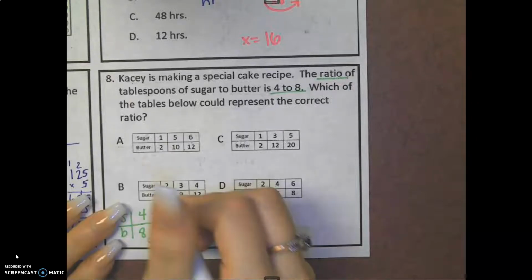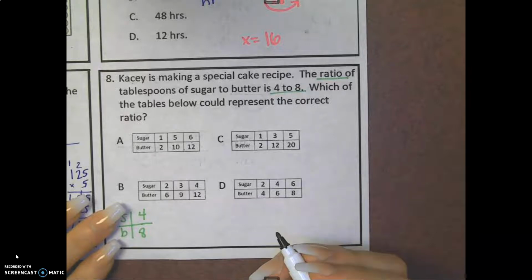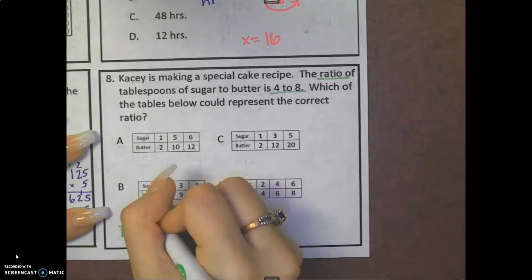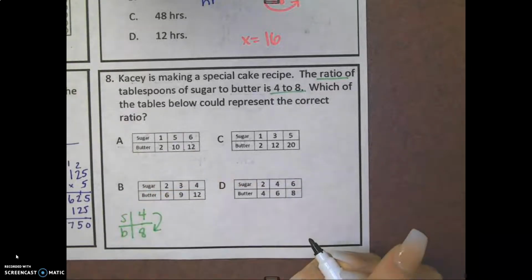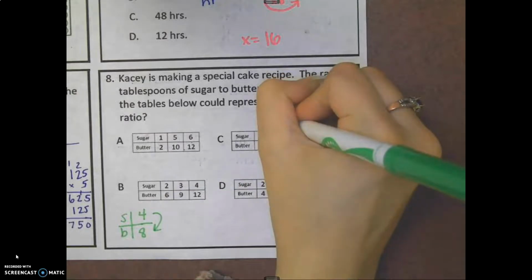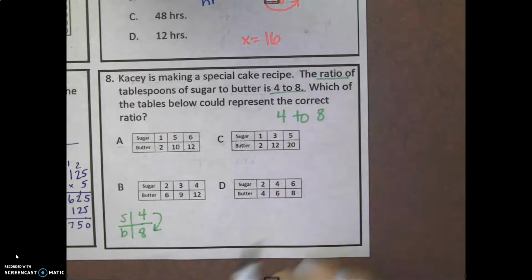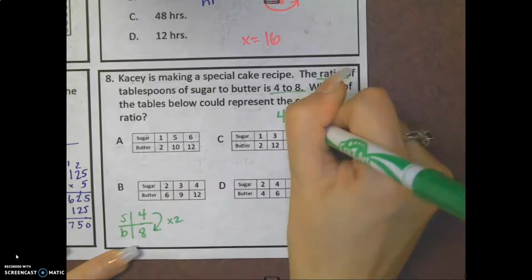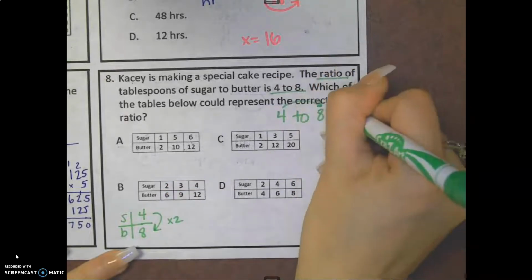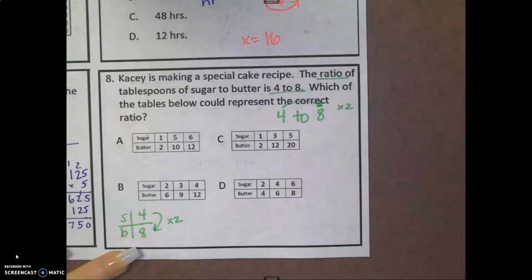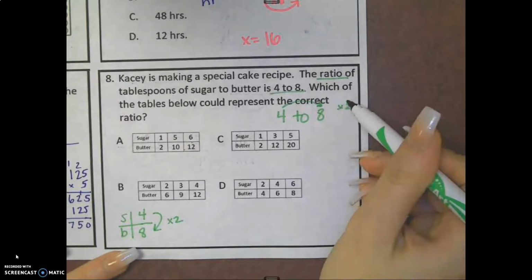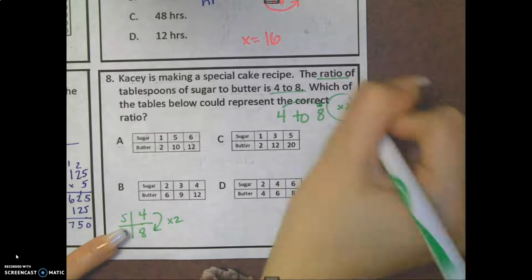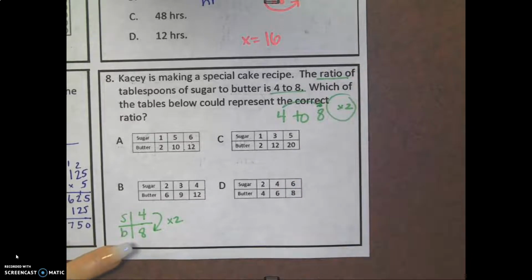Well, if you look at the relationship, how could you go from sugar to butter? How could you go from 4 to 8? And remember, we're only focusing on multiplying and division. No adding, no subtracting. So that means we would have to multiply by 2. So to get from 4 to 8, we multiply by 2. So we're looking for a table where the relationship is also times 2. And it has to work for all of them.